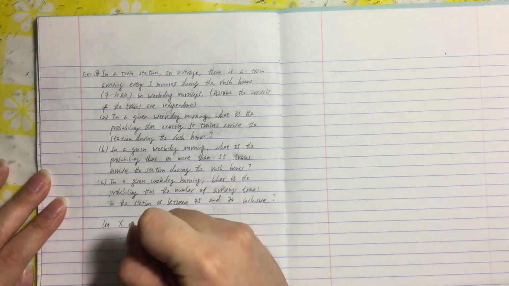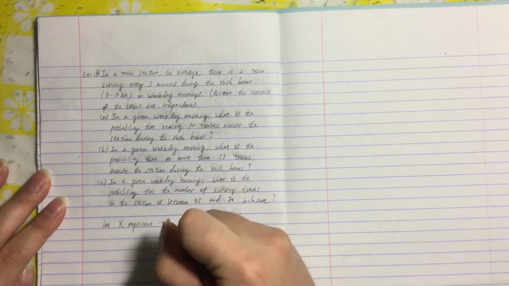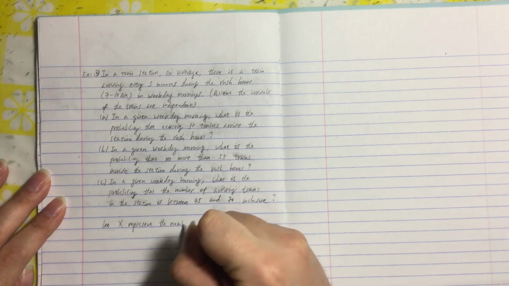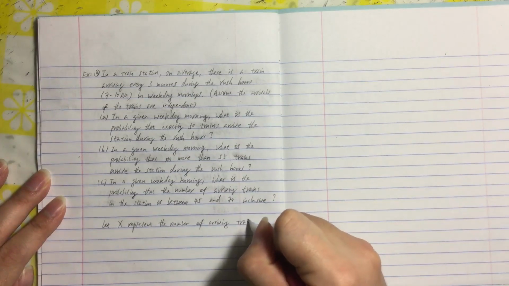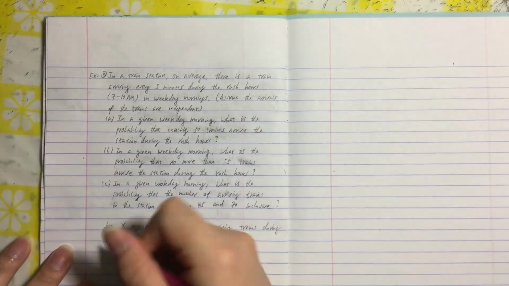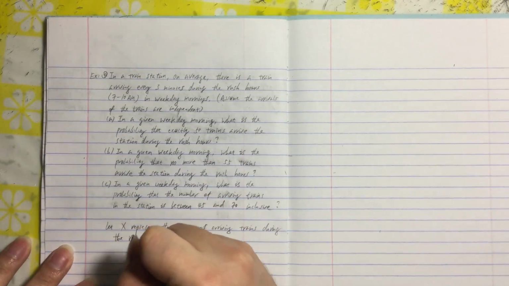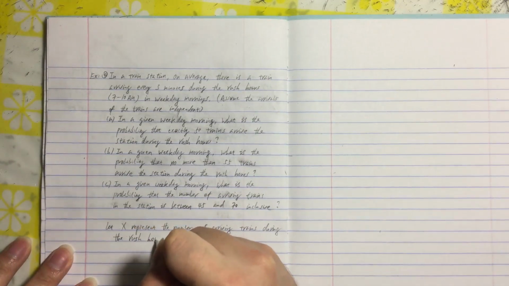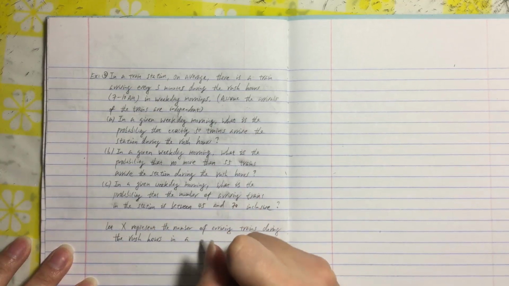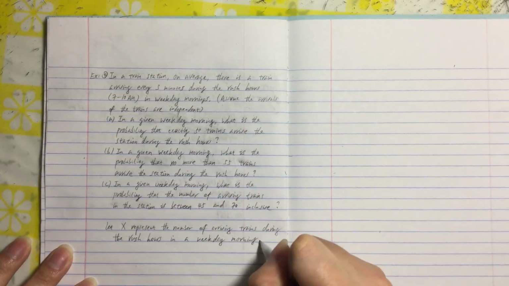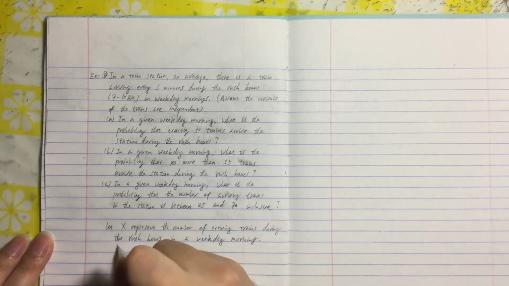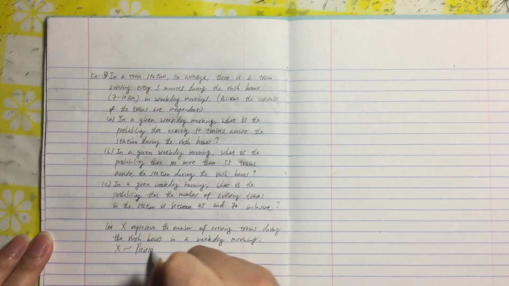Let the random variable x represent the number of arriving trains during the rush hours in the weekday morning. Then x has a Poisson distribution.